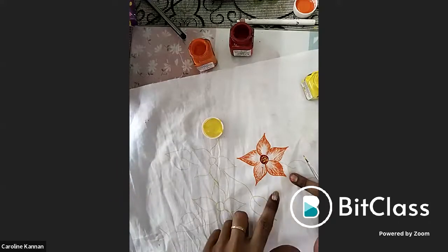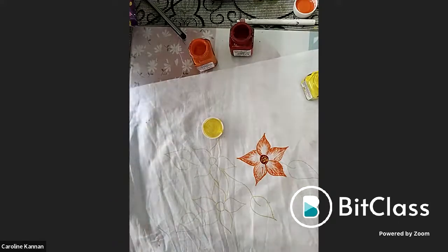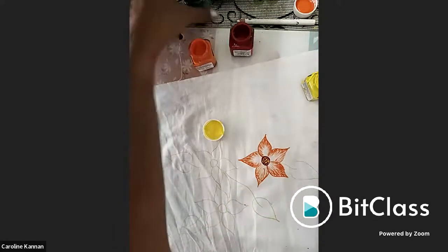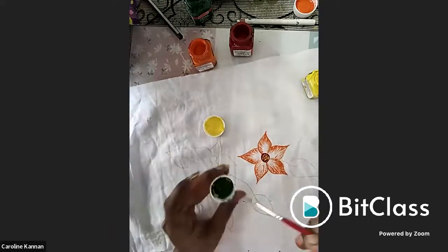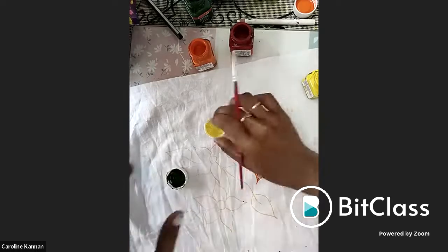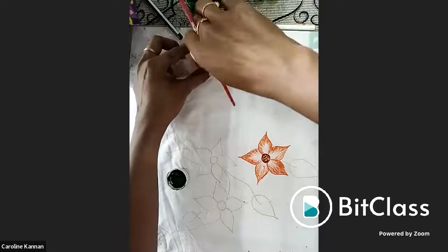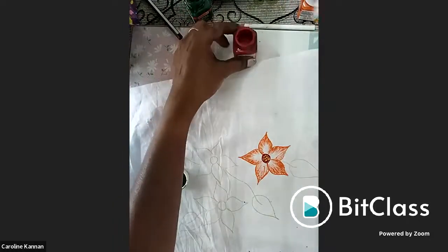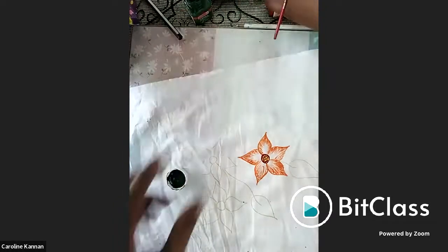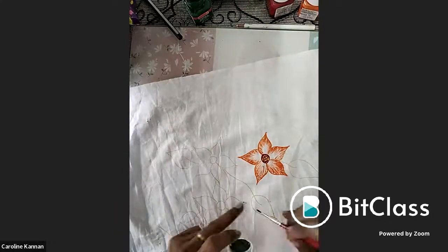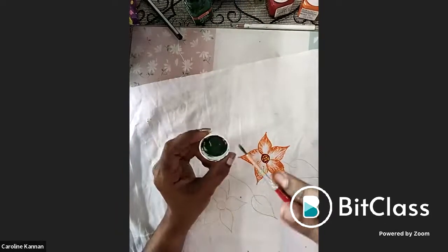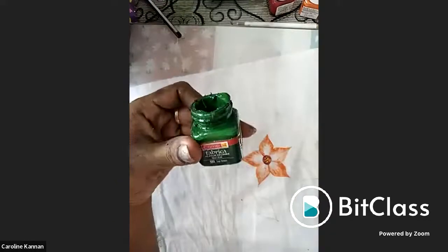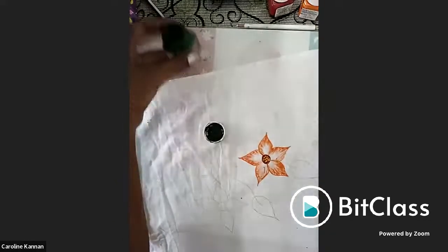So I'm done with my first flower. Now what I'll do is I'll finish my leaf. So the paint that is in the cap itself is fine. I'll close my other bottle. So I'll take my green. I'm using sap green. You can use any green that you have.